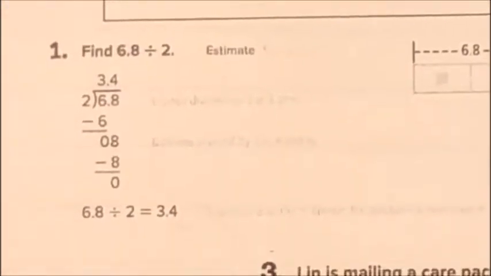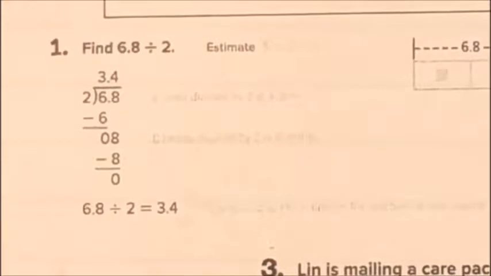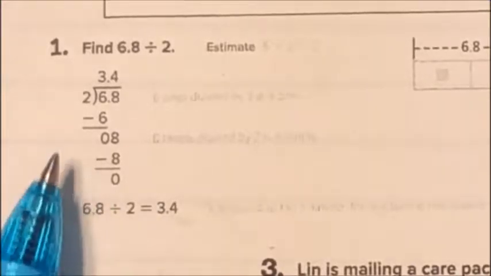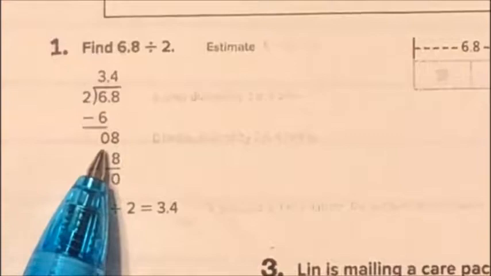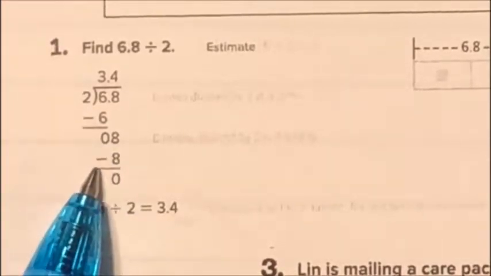So I can look at some examples. Example number 1 says find 6.8 divided by 2. Okay, so I'm going to divide like I normally would. I'm going to pretend the decimal's not there. 2 goes into 6 3 times. 3 times 2 gives me 6. 6 minus 6 is 0.